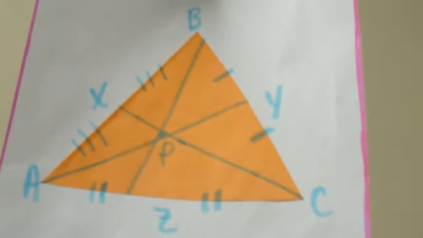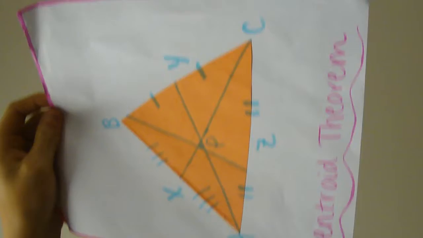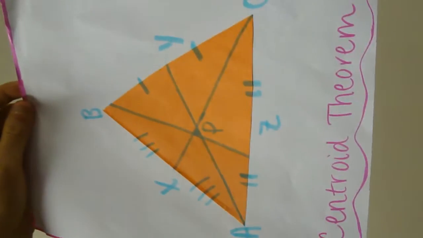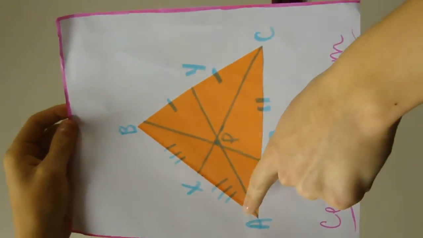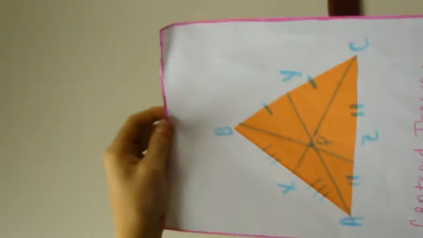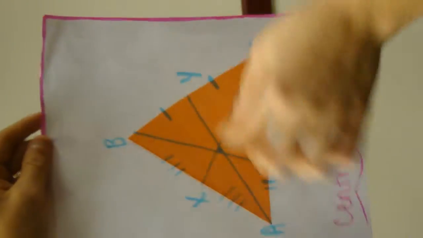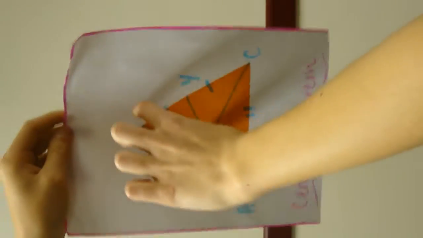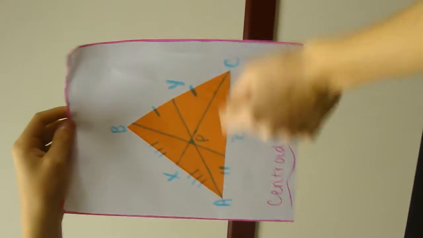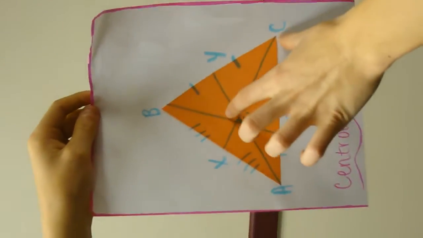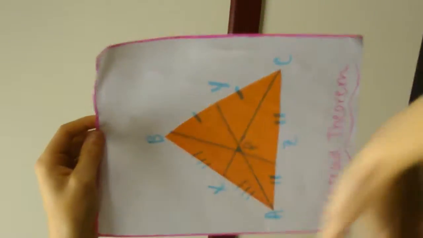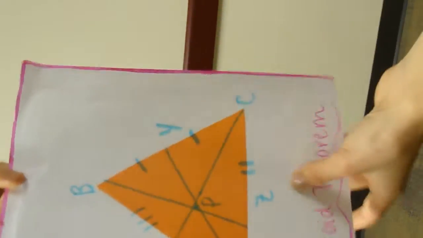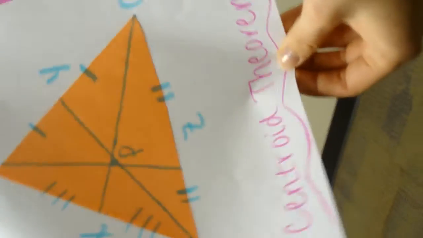This is the centroid theorem. The centroid of a triangle is located 2/3 the distance from each vertex to the midpoint of the opposite side. AP, which is this line segment, equals 2/3 of AY. So this part of the line segment is 2/3 of the whole AY. And BP is 2/3 of BZ. And then CP is 2/3 of CX. So as you can see, these sides would be congruent due to the centroid theorem. These sides would be congruent, and then those two sides would be congruent. That's the centroid theorem.